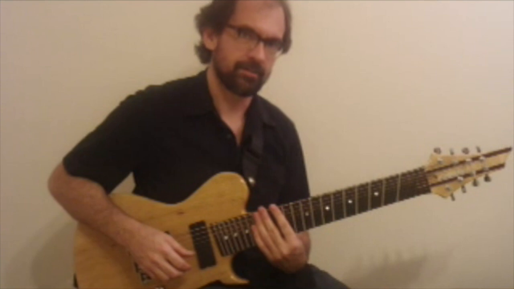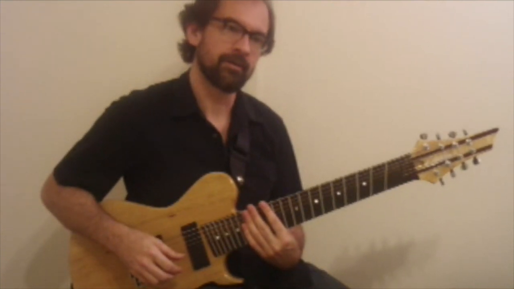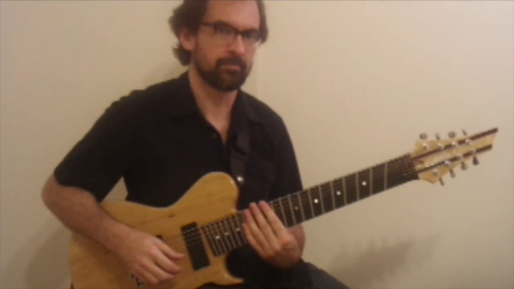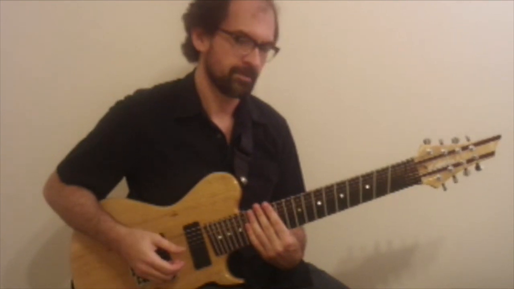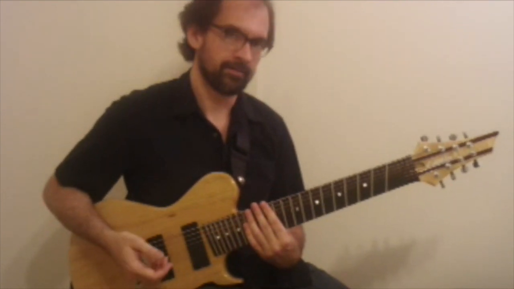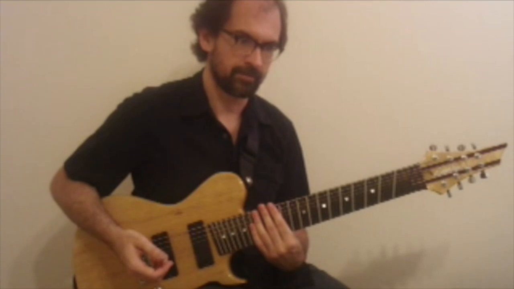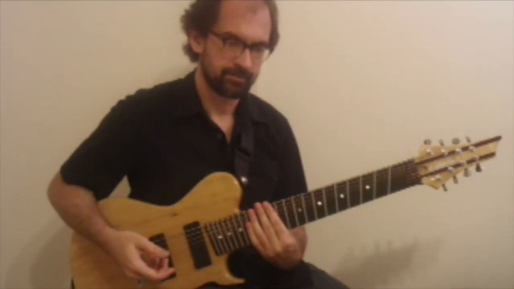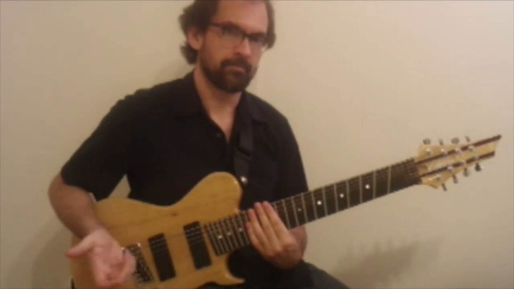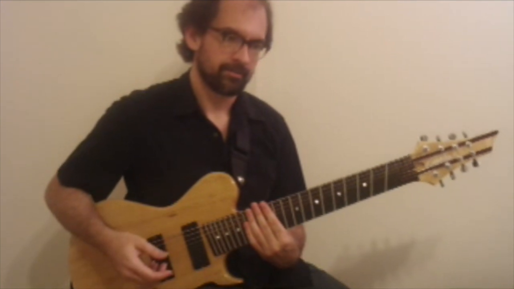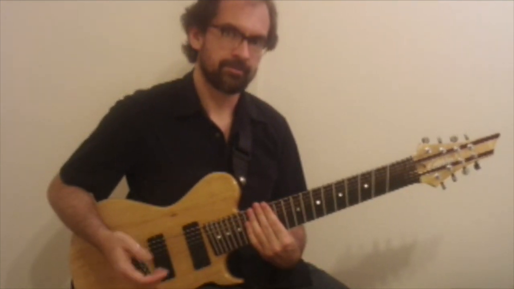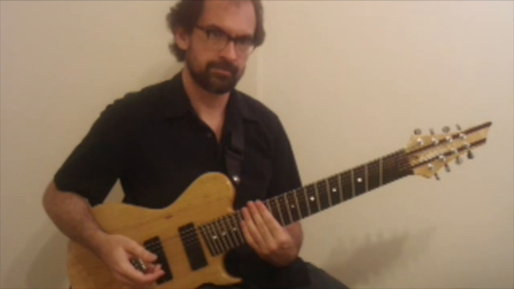The modern jazz guitar style that I'm talking about could best be exemplified by such players as Kurt Rosenwinkel, Ben Monder, Jonathan Kreisberg, Lage Lund, Gilad Hekselman, Adam Rogers, a lot of the players that are kind of on the New York scene in the early 2000s.